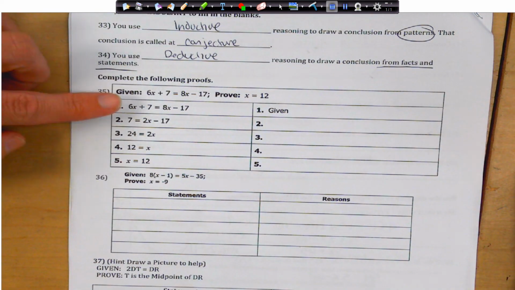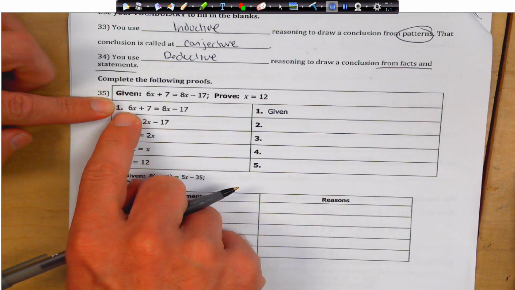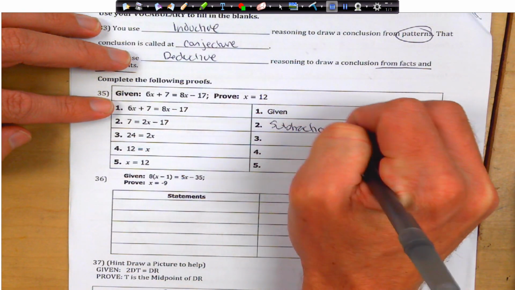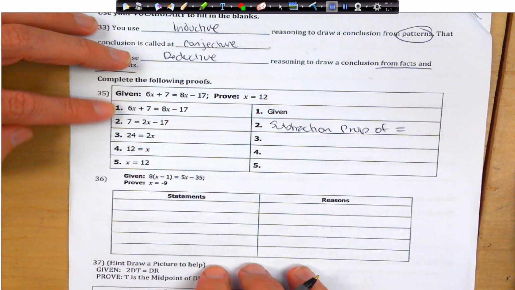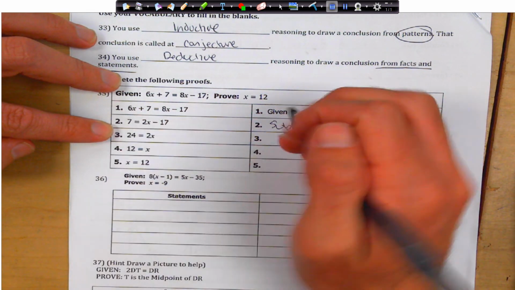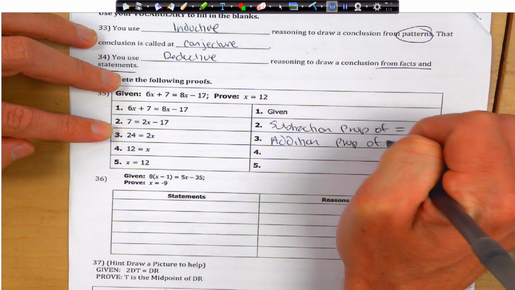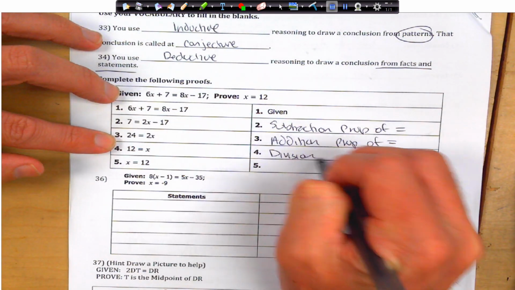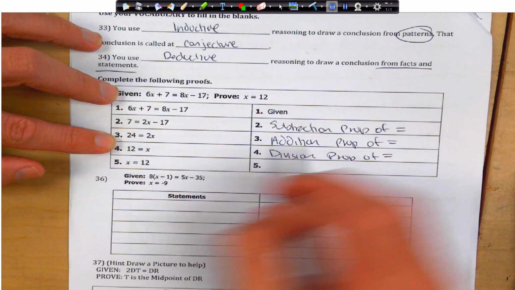All right, so algebraic, let's go. Here we're going to go ahead and subtract the 6x on both sides. So that's going to be subtraction property. I would recommend trying these first and then watching this. From here to here, it looks like I'm adding 17 to both sides. From here to here, I'm dividing by 2, so division property. And then here, I'm just flipping them, so that's called symmetric.